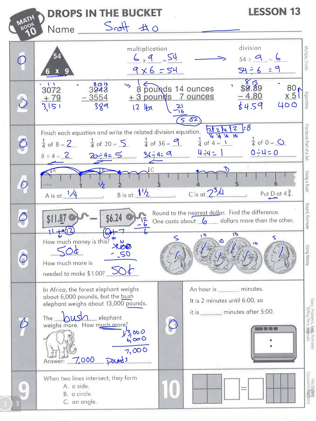Okay, look at number 8, looks a little bit different here. An hour is how many minutes? Hopefully you know that that is 60 minutes. An hour is 60 minutes. So the next one says it is 2 minutes until 6 o'clock. So it's not 6 o'clock yet, right? It's 5 something. So remember, if there's 60 minutes in an hour, 2 minutes before that would be 58. So it is 58 minutes after 5 o'clock.